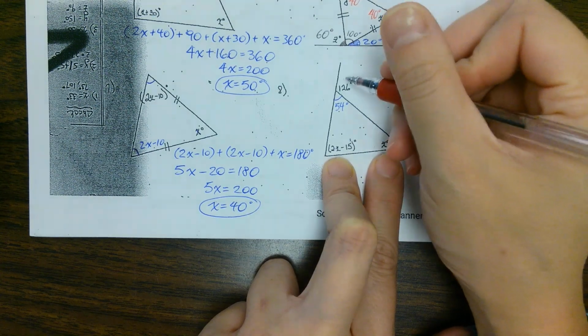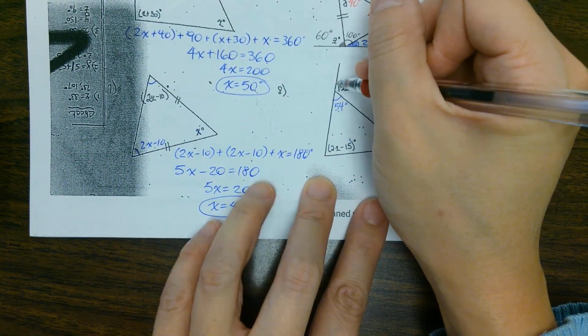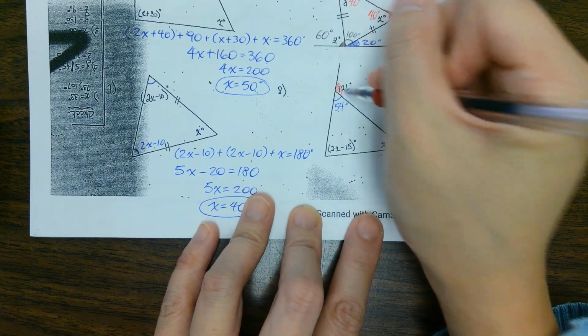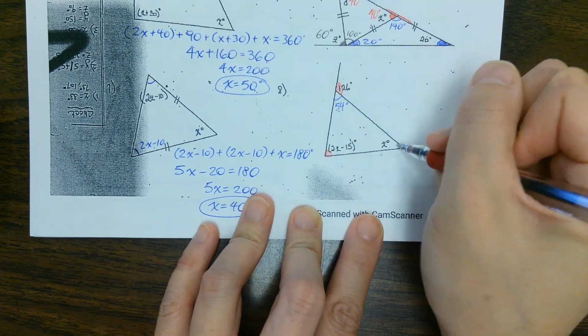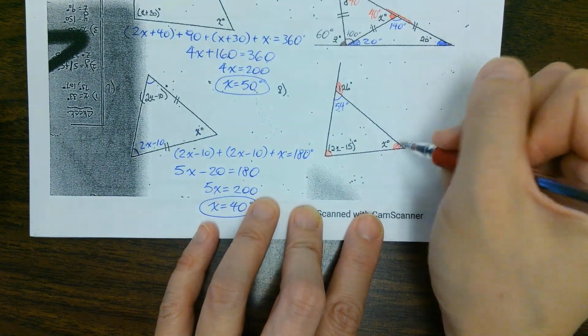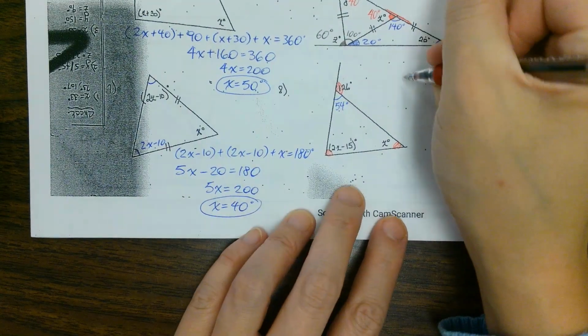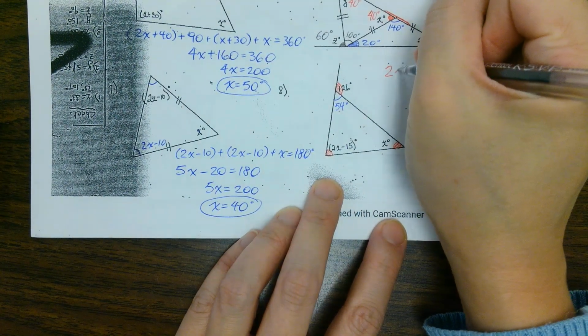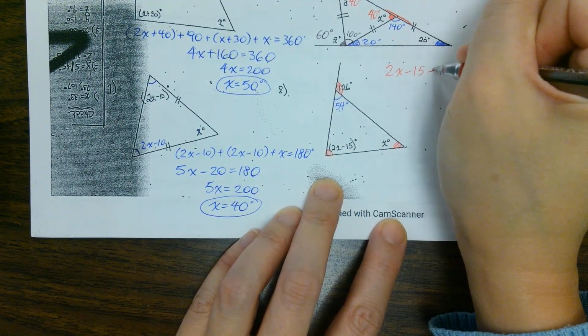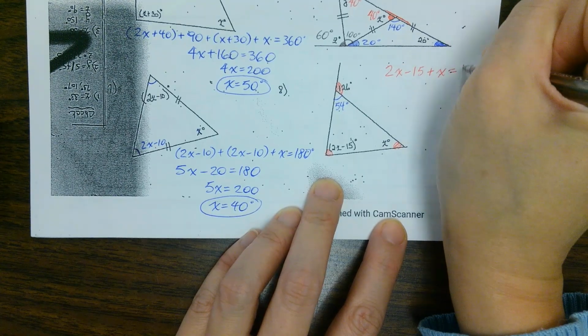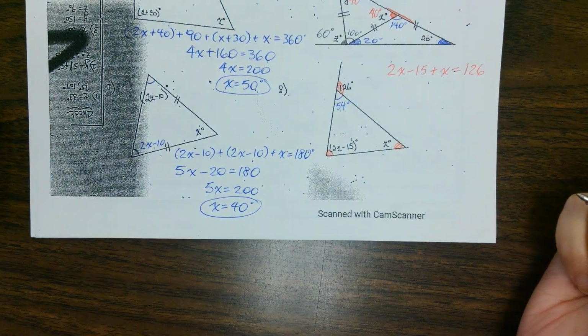Yeah, so these two angles add up to equal that angle. So when you add up these two angles, it equals that. So I could simply just do 2x minus 15 plus x, and it equals 126.